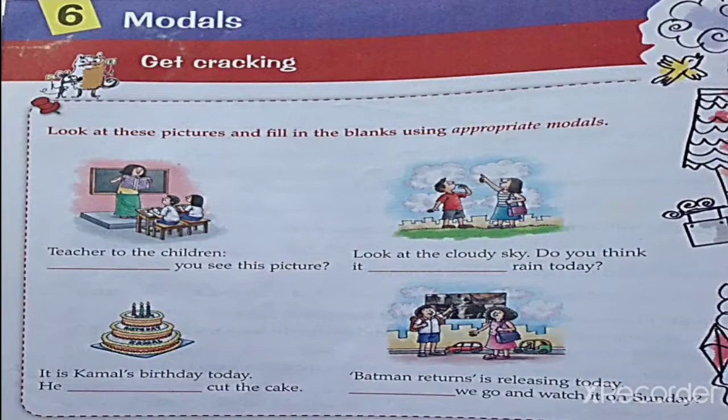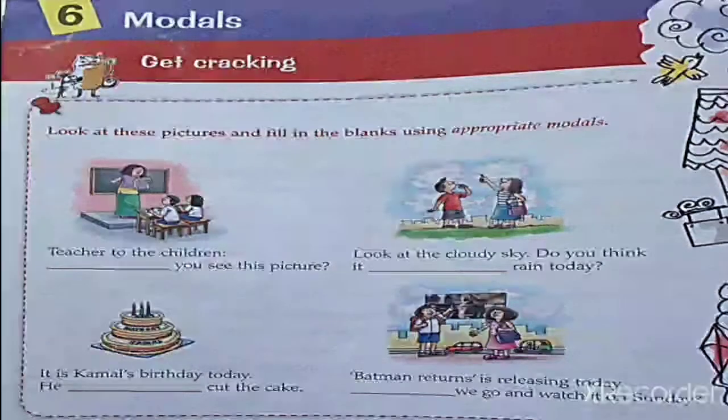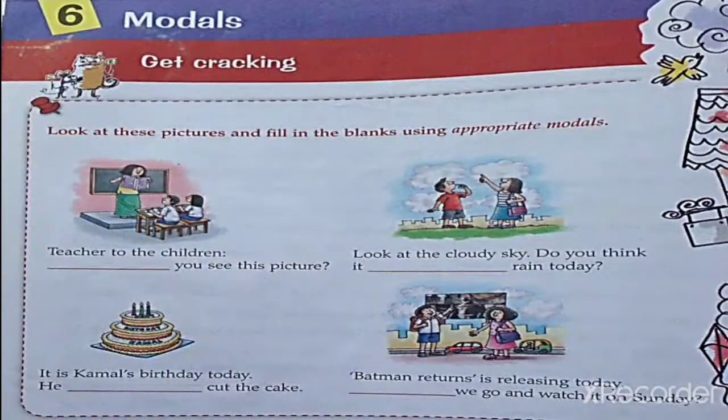Now students, you have to find out the answers of these 4 pictures. Observe these 4 pictures and find out the sentence answers. Not now. First, I will explain everything. Then you have to write the answers yourself. First of all, you can write in the comment box.